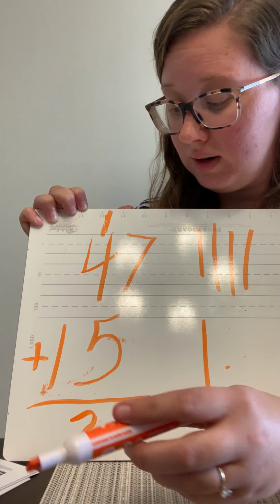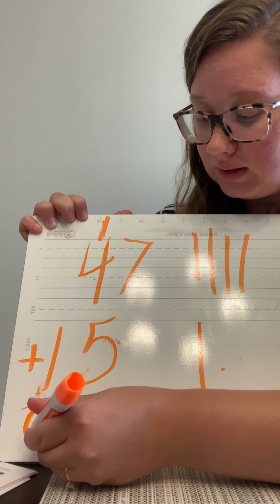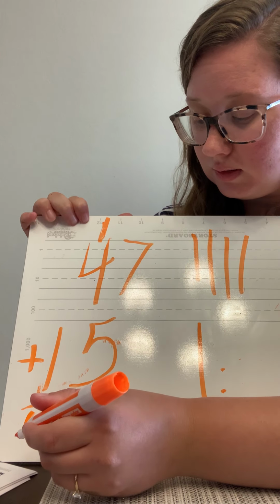Plus 1 more is 6. So there's my answer, 62. Let's double check with our base 10 blocks. 10, 20, 30, 40, 50, 60, 61, 62. Okay. So that was 5A and 5B.